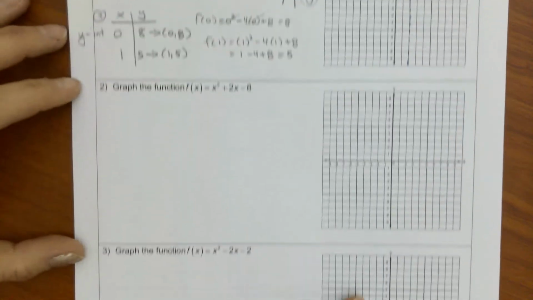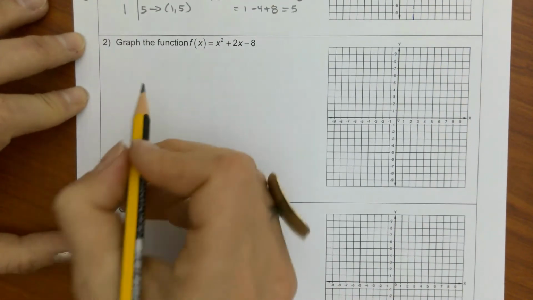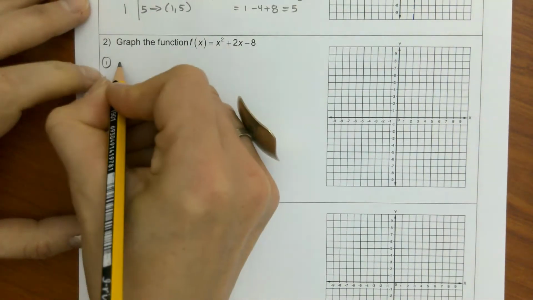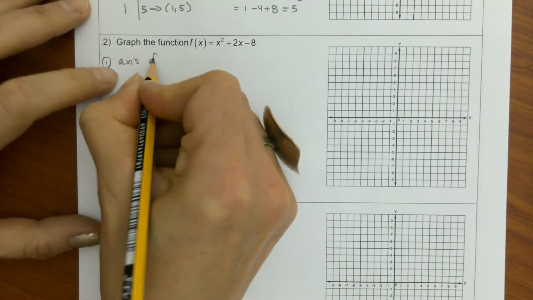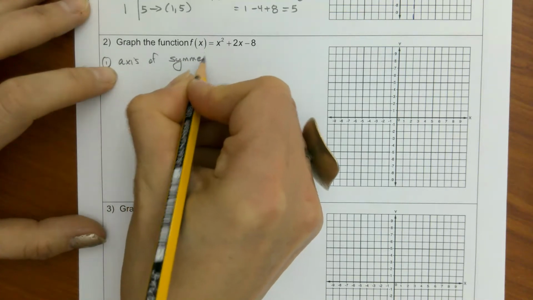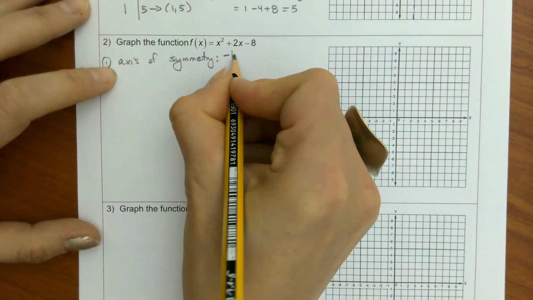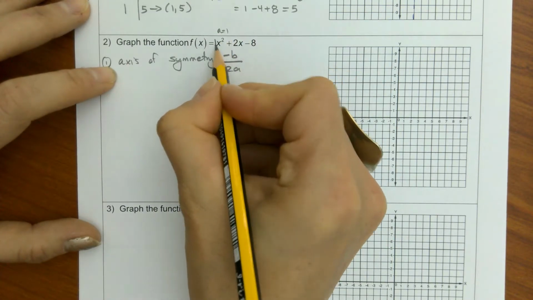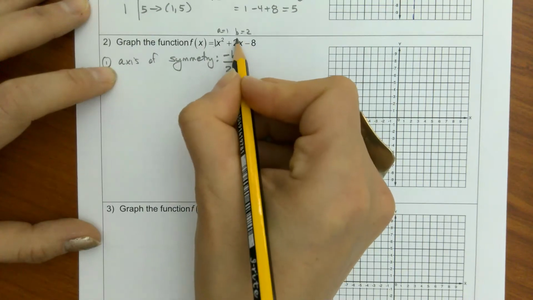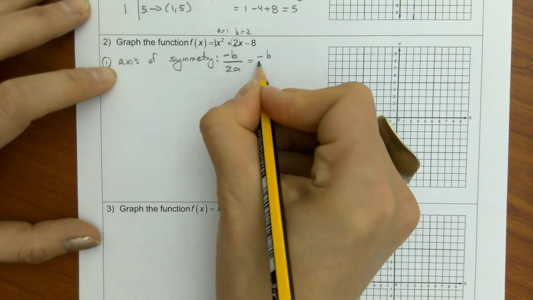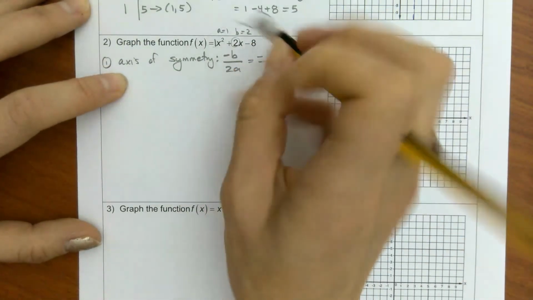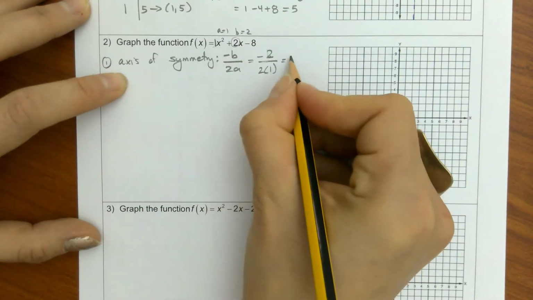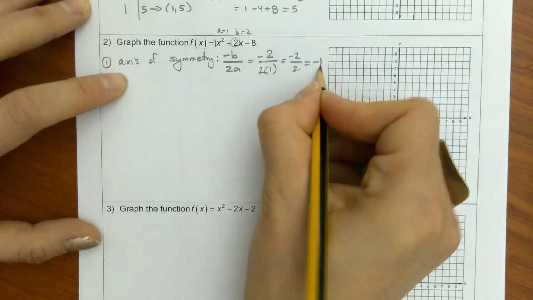So let's do another one. Graph this parabola. Step 1, we want to find the axis of symmetry. The formula is minus b over 2a. So a here is equal to 1 because there's a 1 hiding. B is equal to 2. So I go minus b, b is 2, put a 2 here, and then 2a is 2 times 1. That's minus 2 over 2, which equals minus 1.